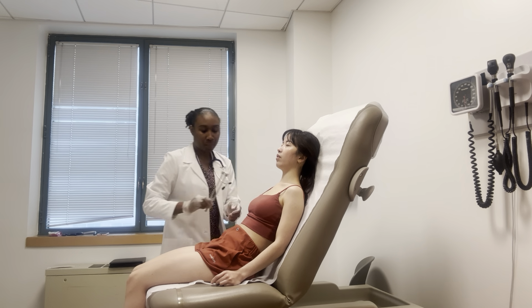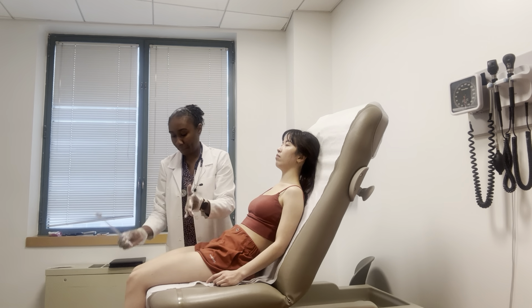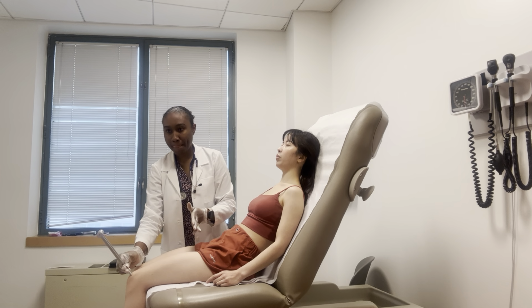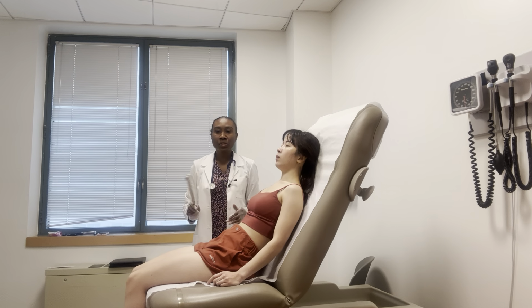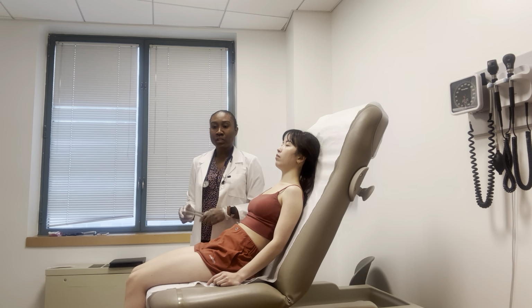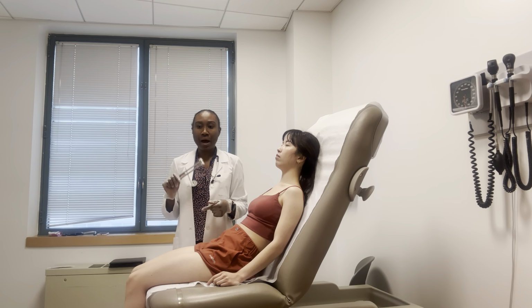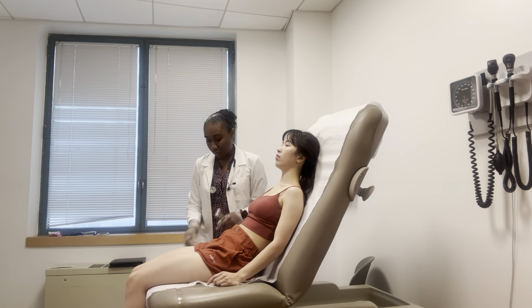Vibration to my right arm, vibration to my left arm, vibration to my right knee, vibration to my left knee. Okay, so the sensory portion of the cranial nerve number 5 trigeminal is intact. Patient was able to identify dull, light touch, vibration, or sharp in all areas that were touched.